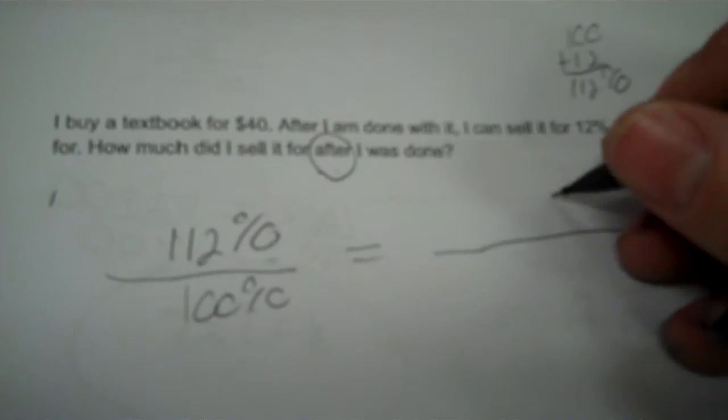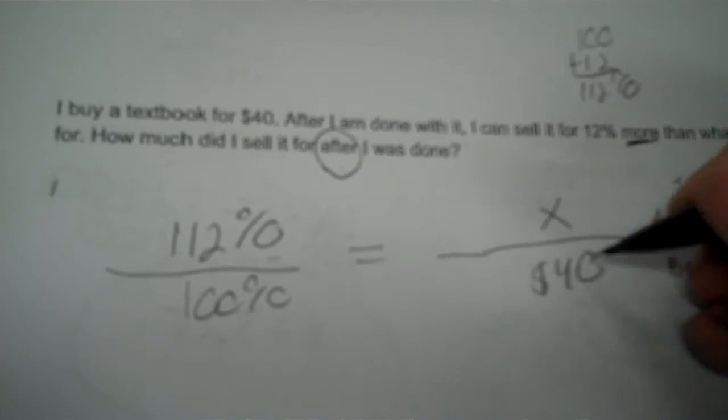Okay, so it's after over before. Okay, it says how much did I sell it for after I was done, so it's after X, and then $40 is before.